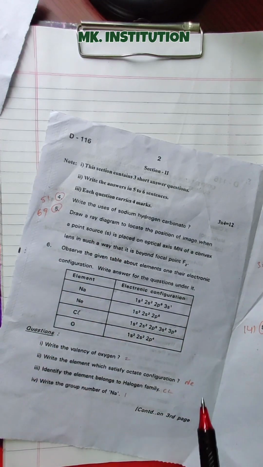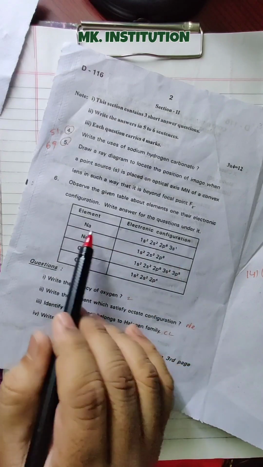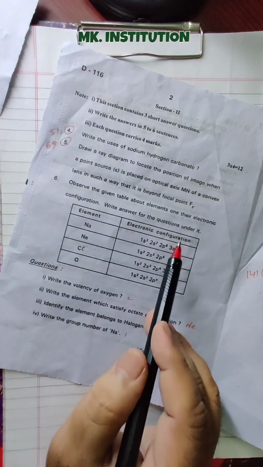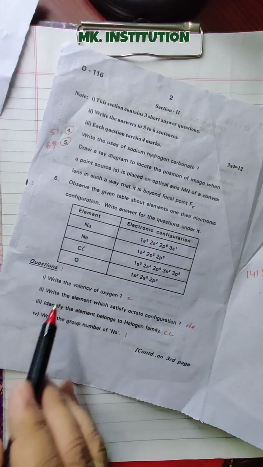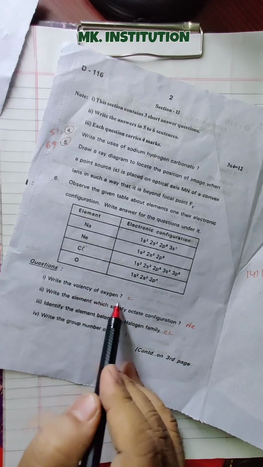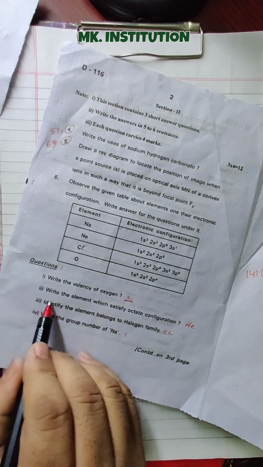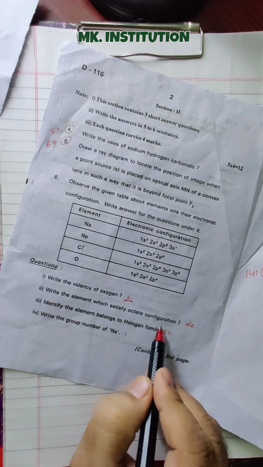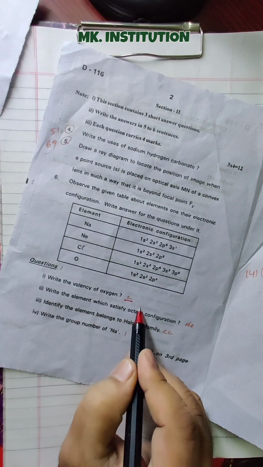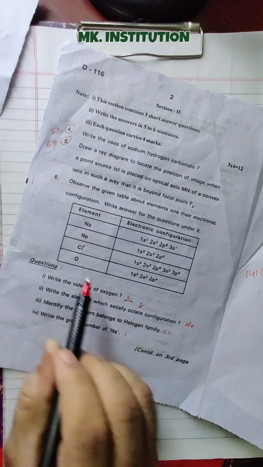And the sixth question is a general one. Observe the given table. What he is asking here is to write the answers. Questions are: write the valency of oxygen. So what is the valency of oxygen? 2. Already we know that valency is 2 here. Then write the element which satisfies the octet configuration. Octet means 8. Okay, and the answer is neon.